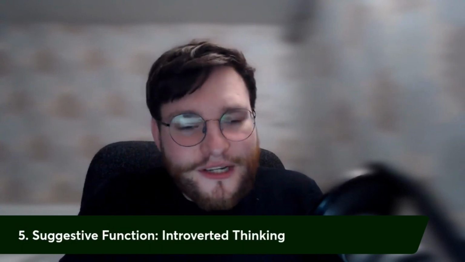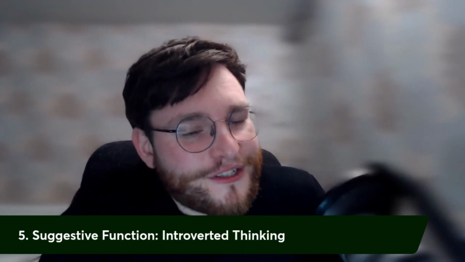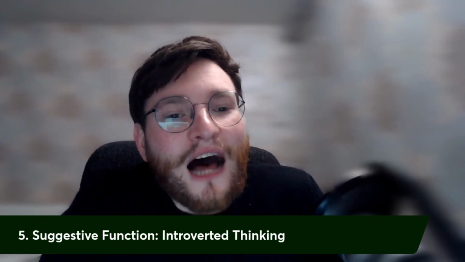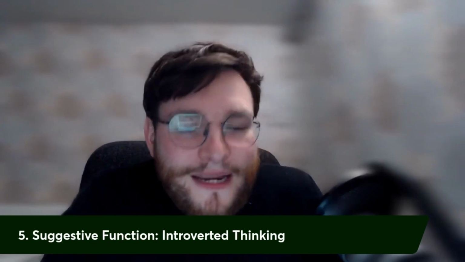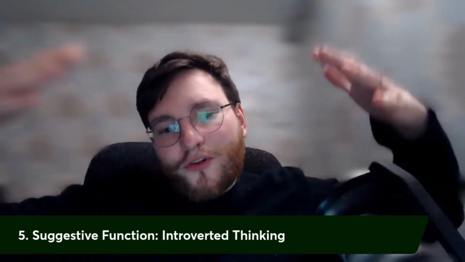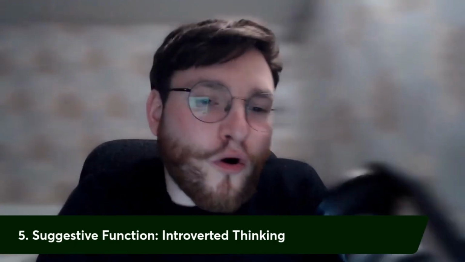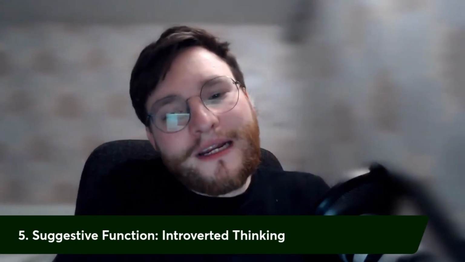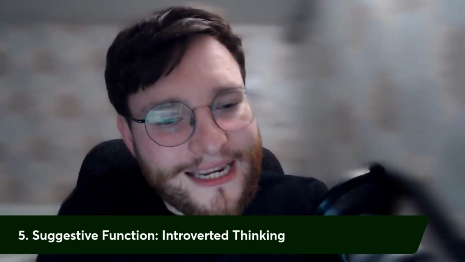So when it comes to their suggestive function, that's going to be the introverted thinking. ESFJs seek introverted thinking from others. They want others to make sense of the world for them. They want people to help set out what the key and most important priorities are. How do things fit together? What is the philosophy that should be guiding our actions and making sense of it all?